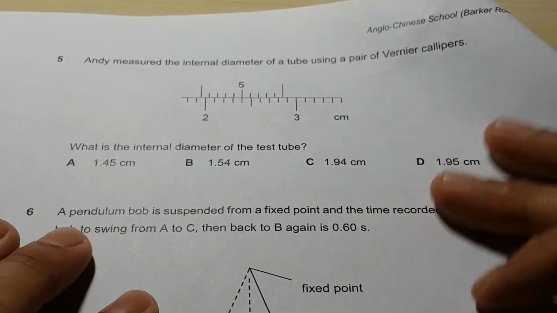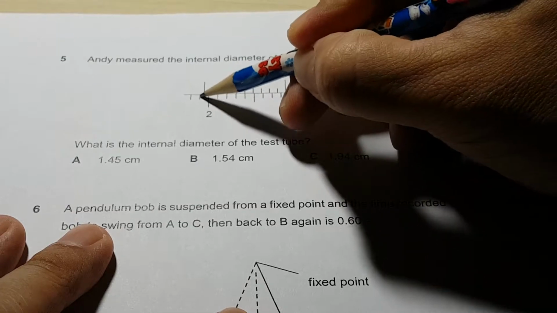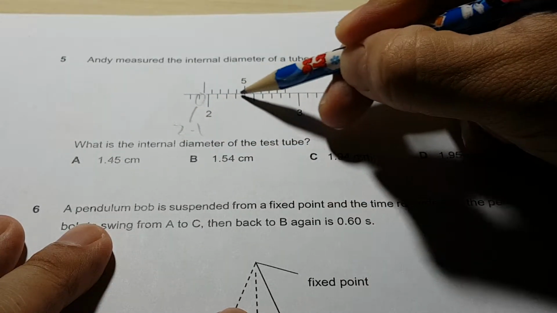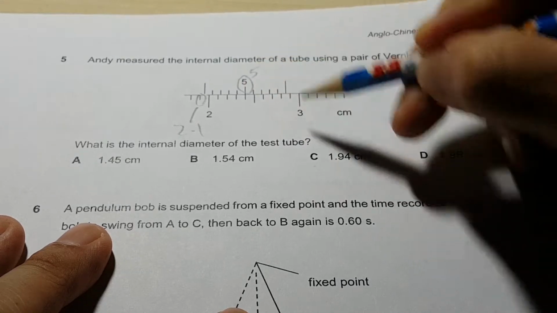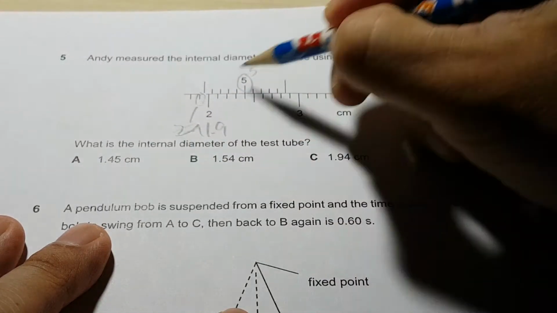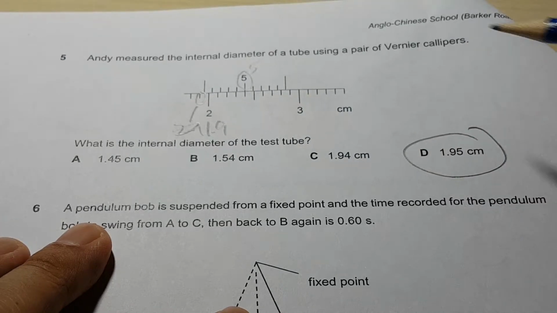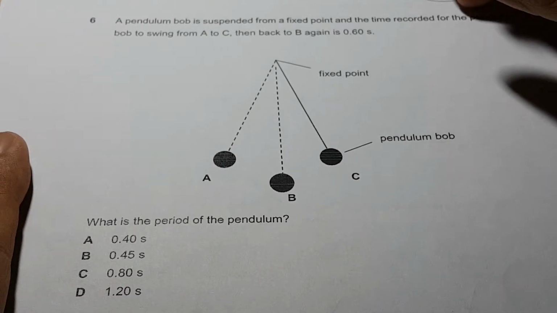Okay, so next question, for question 5, how do you read the vernier caliper? So the first part that you read is always before the 0. So this is the first reading, so 2.1, followed by which one actually intersects. So this one, you can see this 5 here intersects, so this is 5. So it's actually 2. Oh, sorry, I mean, this is 1.9 and 5, so the answer should be 1.95.